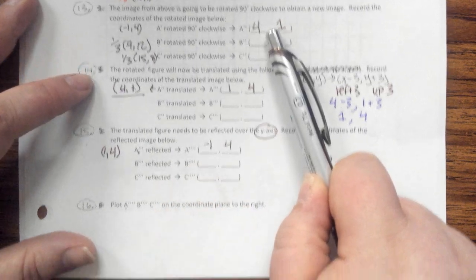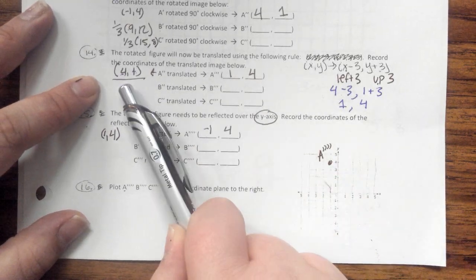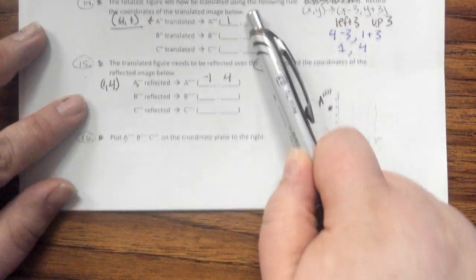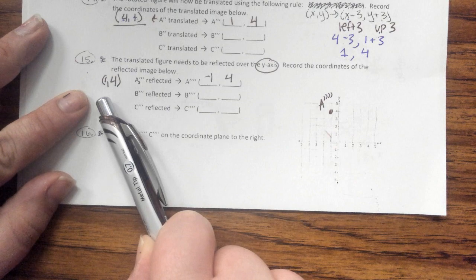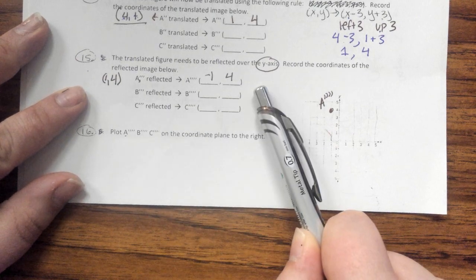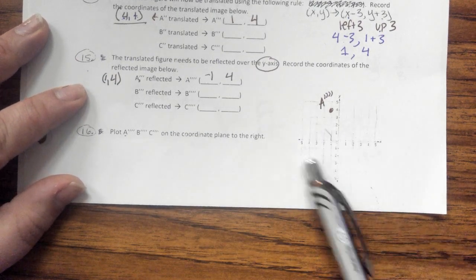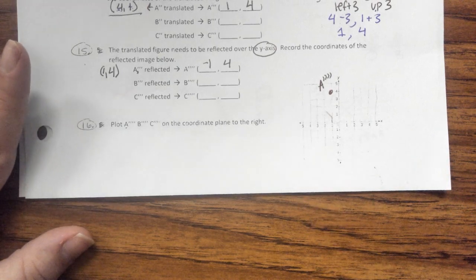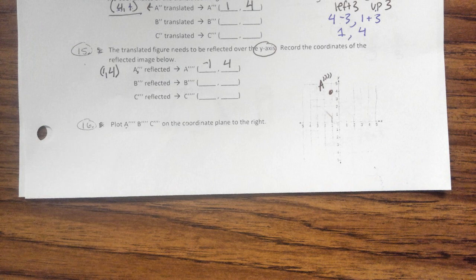You're transforming that somehow, using that as the pre-image in the next transformation, moving it somehow, that's the image. Use that image as the pre-image in the next question, and then your final ordered pairs are what we have to plot on the graph. Okay. If you can get through this review, you should be all set for tomorrow's test, because that would mean you're an expert at transformations.